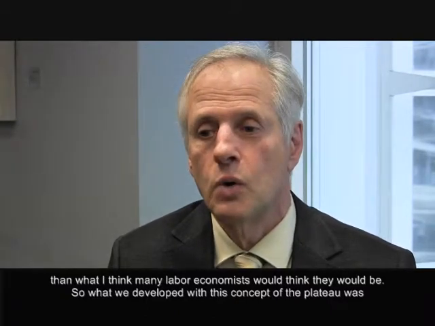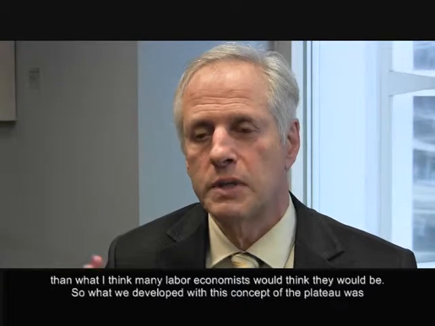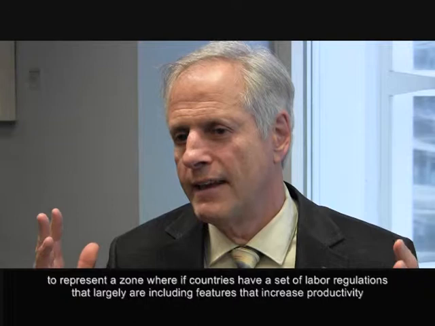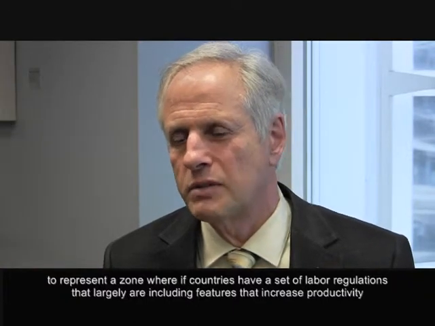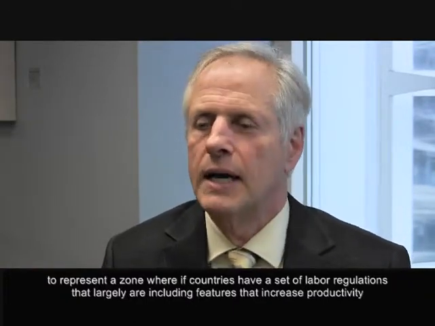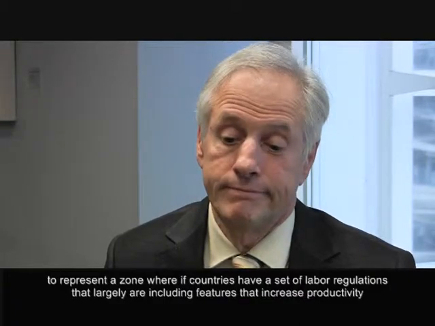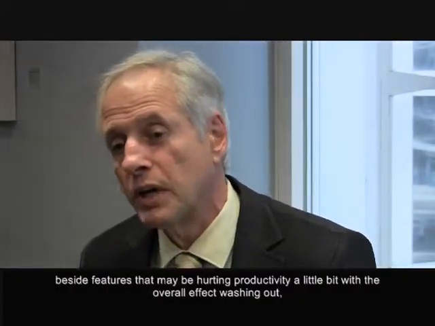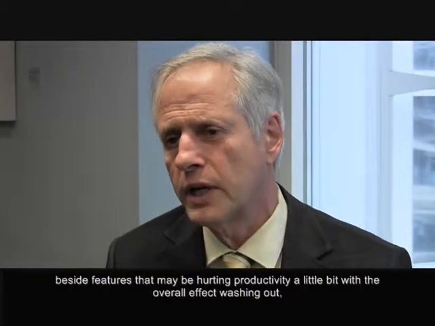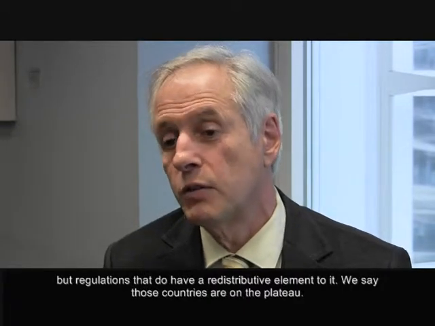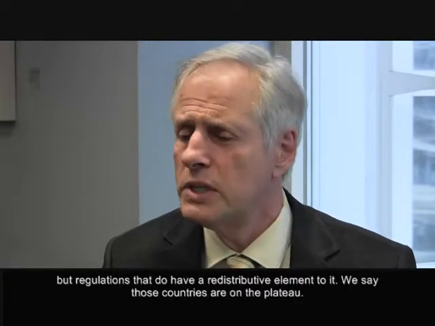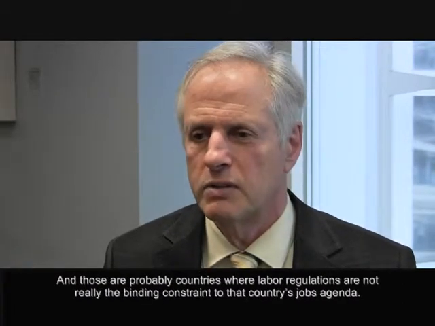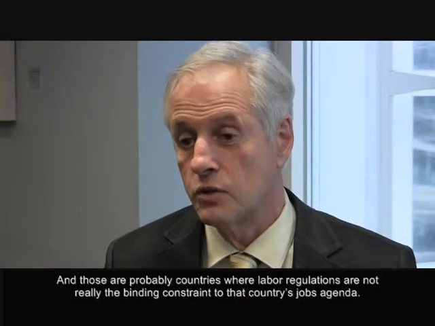So what we developed with this concept of the plateau was to represent a zone where countries have a set of labor regulations that largely include features that increase productivity alongside features that may be hurting productivity a little bit, with the overall effect washing out, but regulations that do have a redistributive element to them. We say those countries are on the plateau, and those are probably countries where labor regulations are not really the binding constraint to that country's jobs agenda.